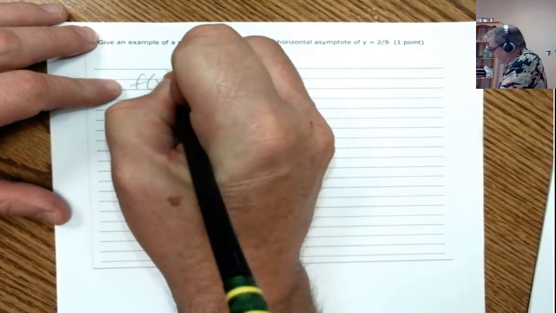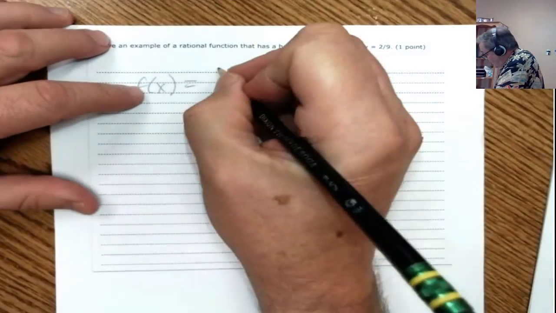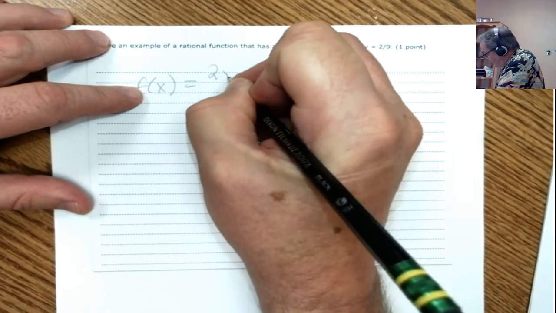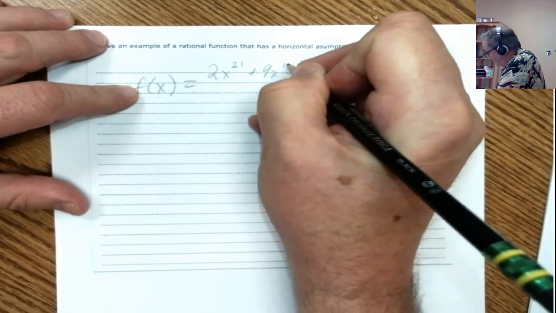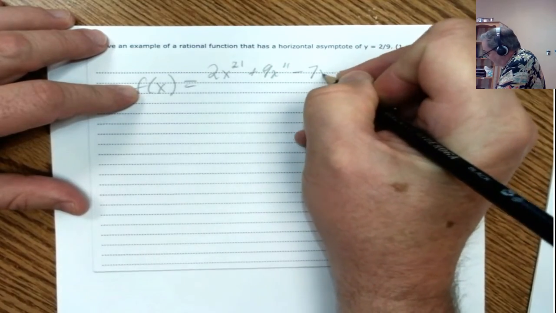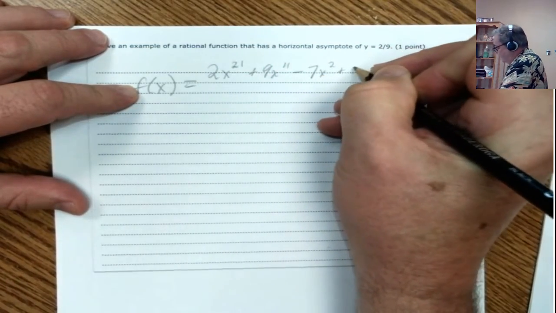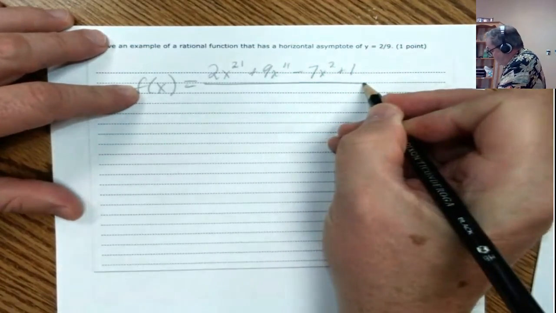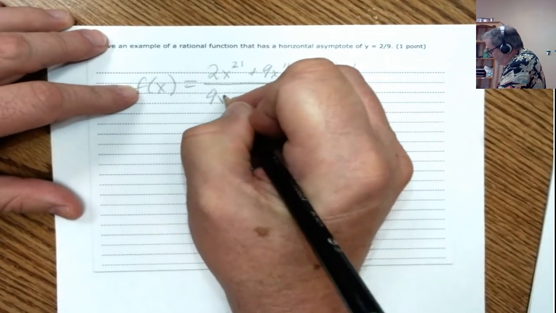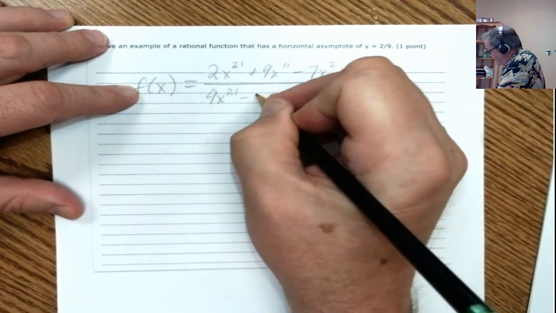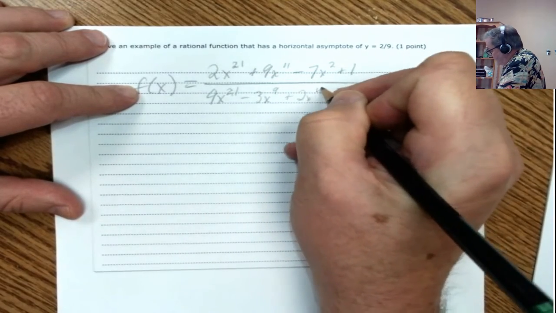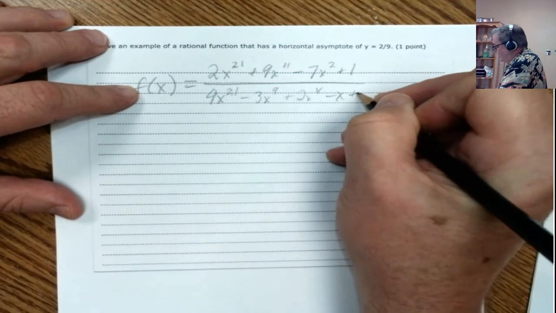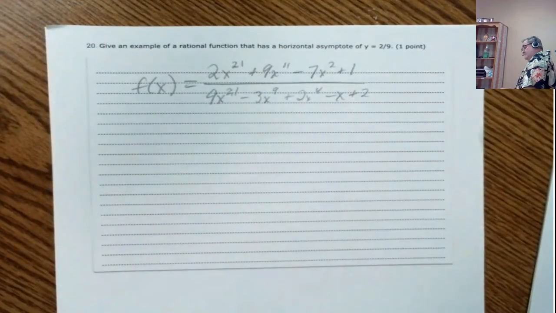F of x equals, and I'm going to have some fun with this, 2 times x to the 21st power plus 9x to the 11th power minus 7x squared plus 1 over 9x to the 21st power minus 3x to the 9th power plus 2x to the 4th minus x plus 2. And that all has a horizontal asymptote at 2/9.